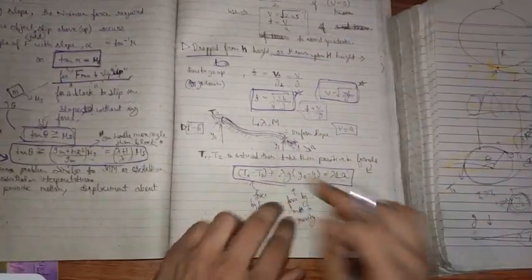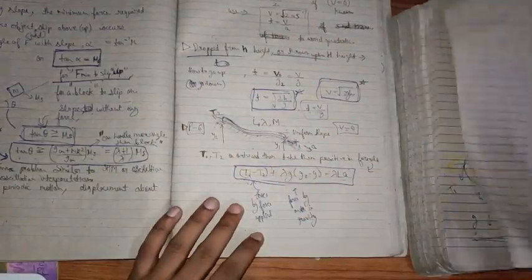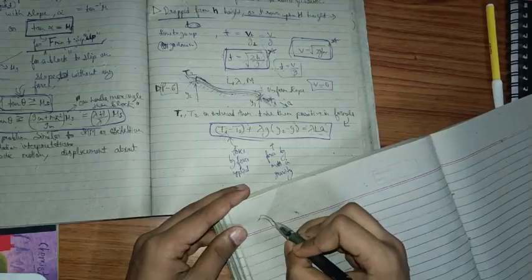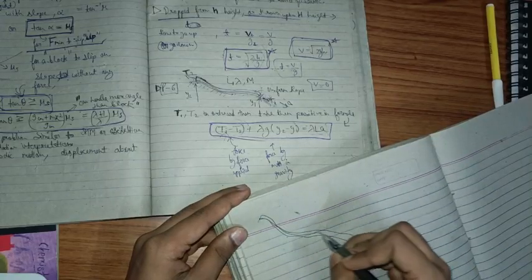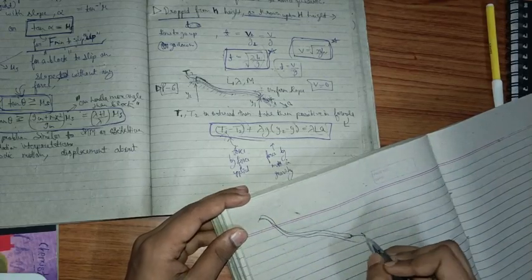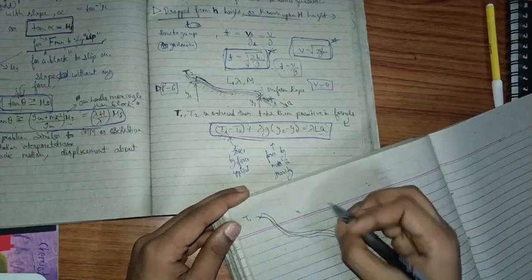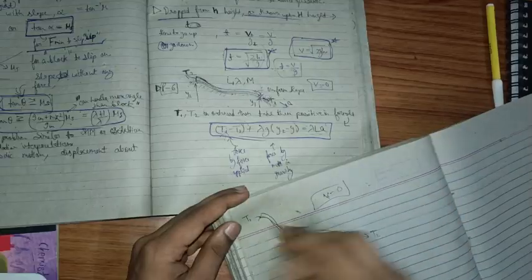Now there is this case of a rope. Let's say there is a surface and a rope is resting on the surface, and on this side I'm applying force T2 and T1 here, and the system is released from rest, with initial velocity 0 at each point of the body.